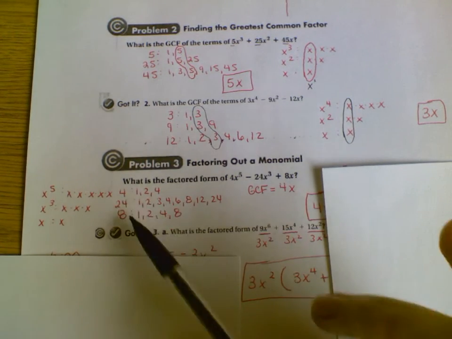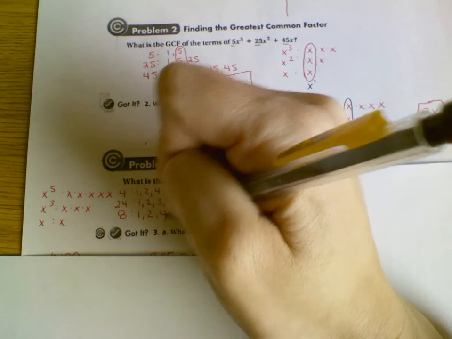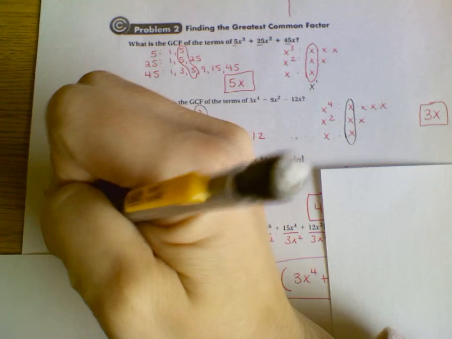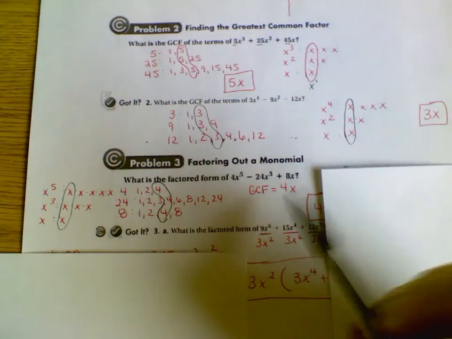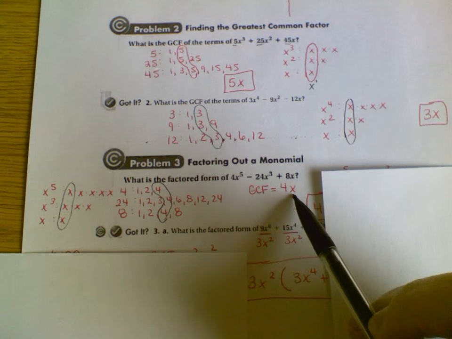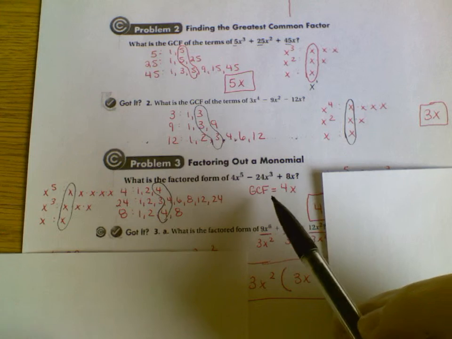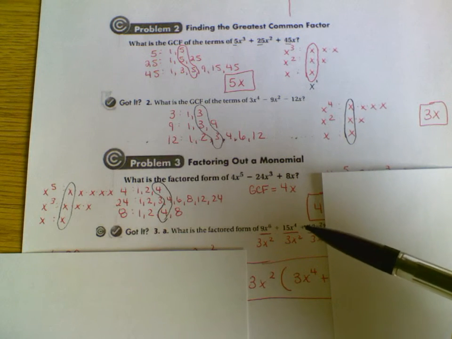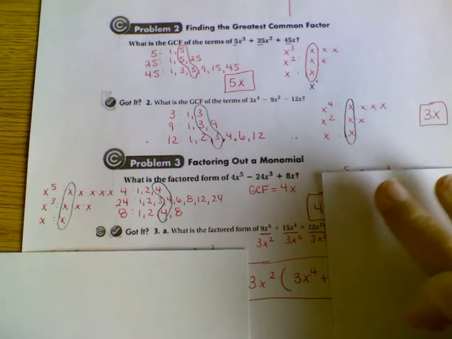So I did that. So I listed all my numbers. My GCF of the numbers would be 4. Listed all of my x's. The most they have in common is 1. So I know my greatest common factor is 4x. What you're going to do is we're going to factor it, which means you're going to pull it outside of our set of parentheses and write what's left over on the inside of the set of parentheses.